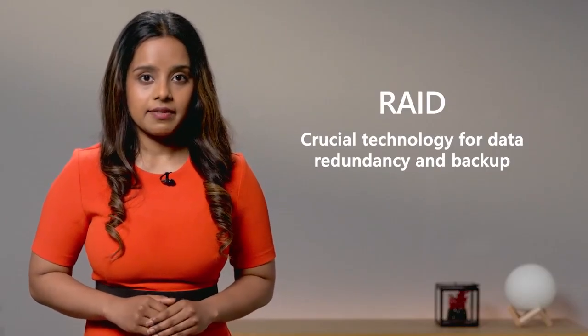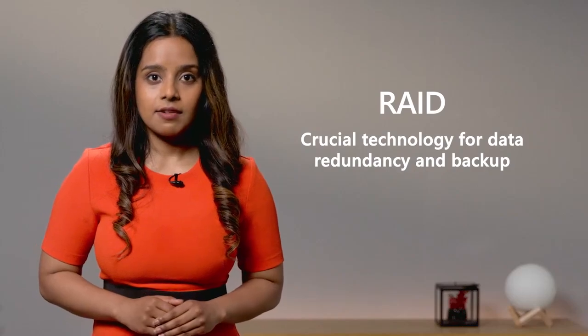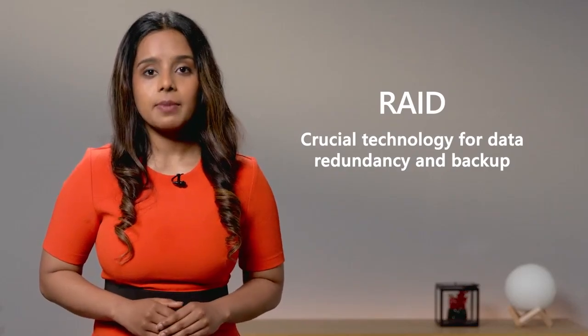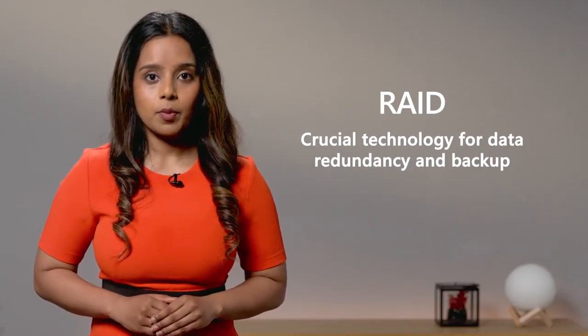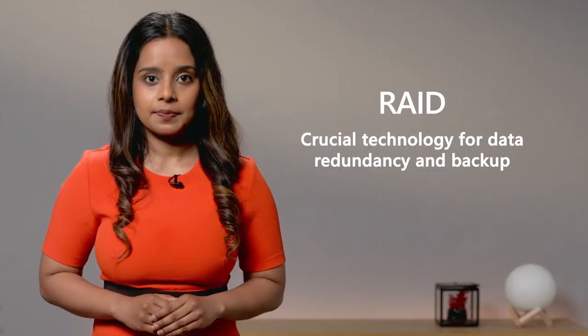The various RAID levels, such as RAID 0, 1, 5, and 10, offer different balances of data redundancy, performance, and storage capacity. However, RAID is not a substitute for a backup strategy. So, implementing RAID should be part of a broader data protection plan.